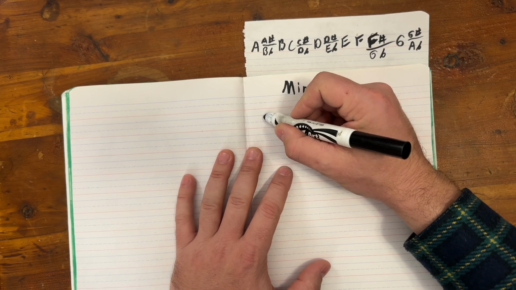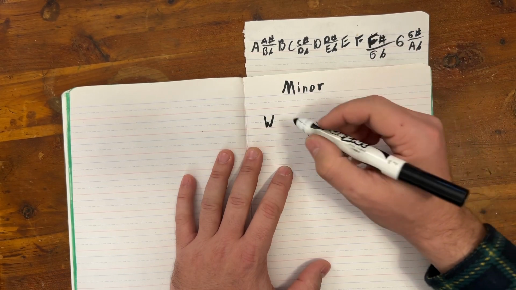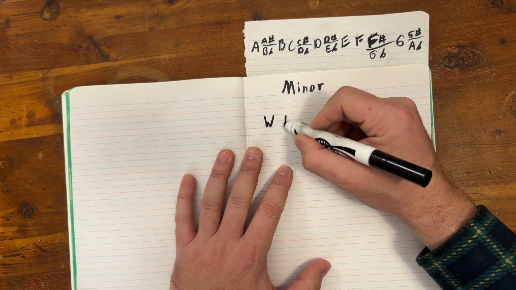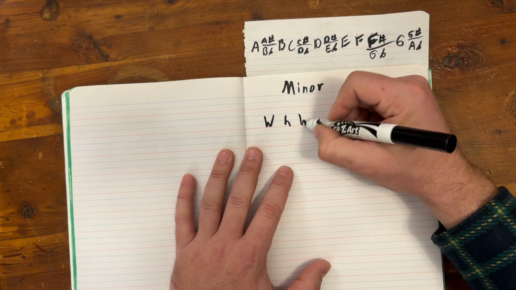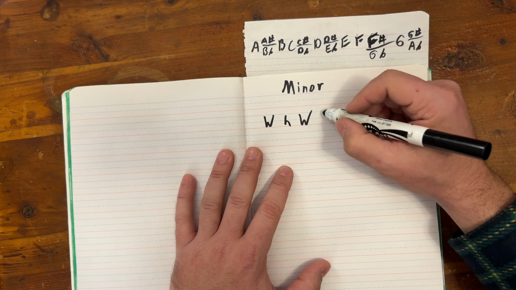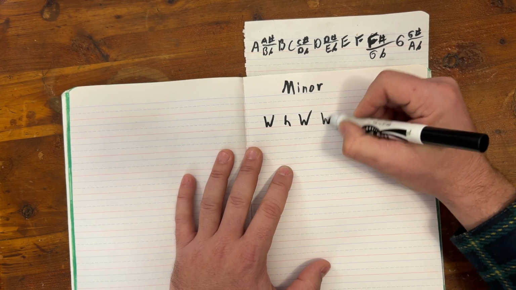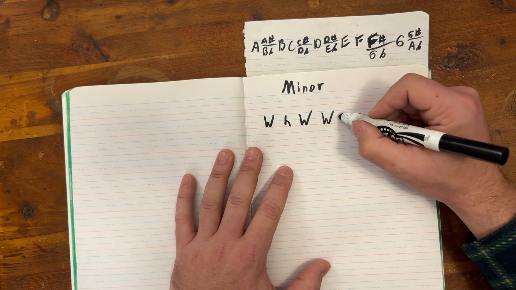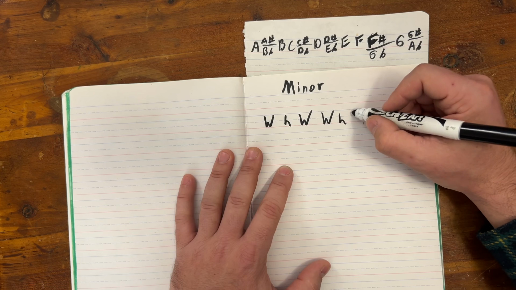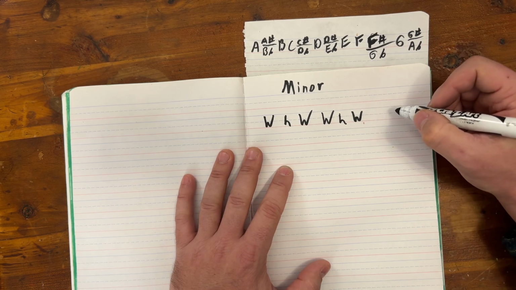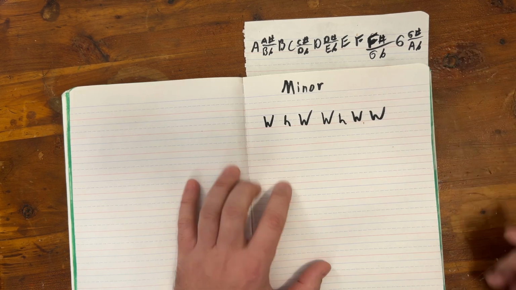We're going to use a whole step, but then half step, then a whole step, half step, whole step, whole step.